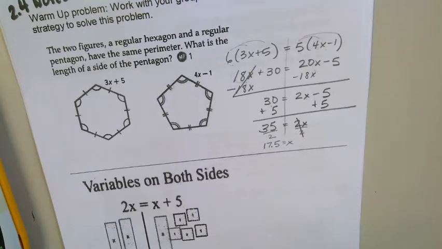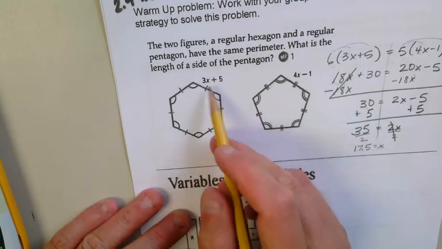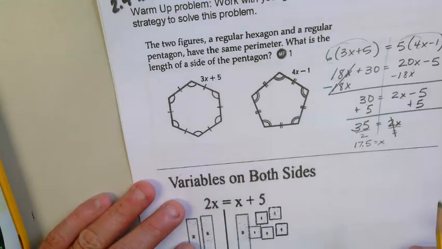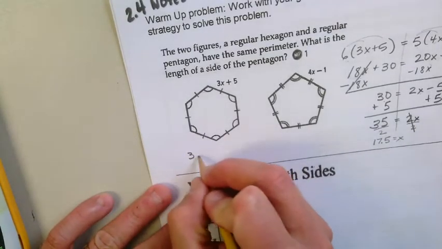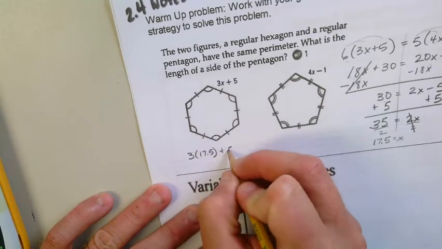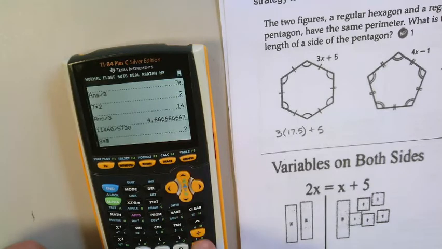Now, to make sure I've done this correctly, I can plug this back in and figure out the perimeters of each shape, the hexagon and the pentagon. So over here, if I take 3 times 17.5 and add in 5, let's take a look and see what that would look like. 3 times 17.5, add in 5.